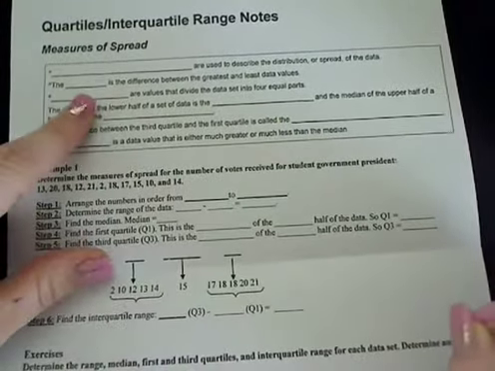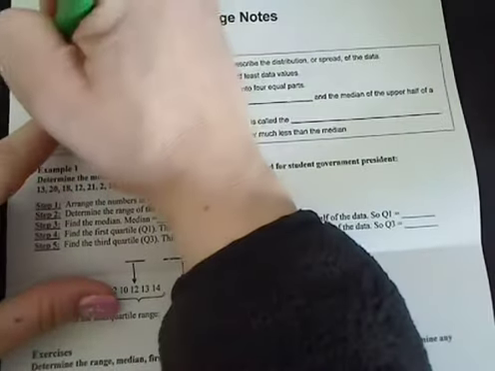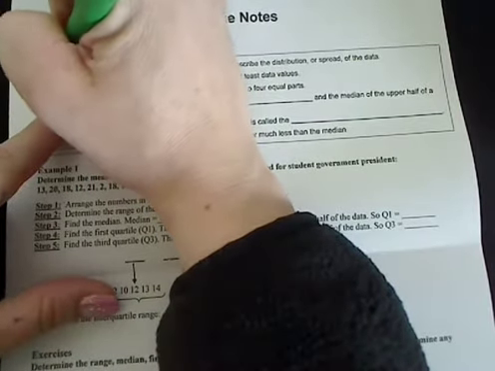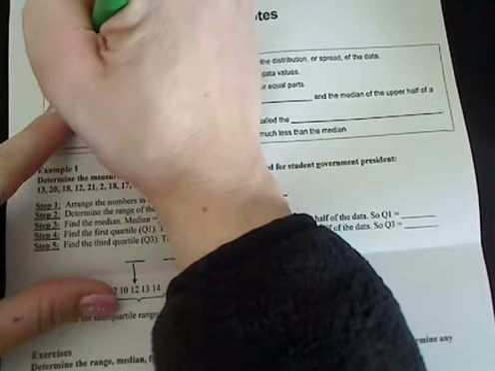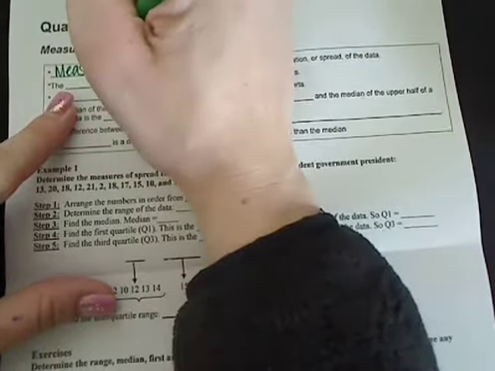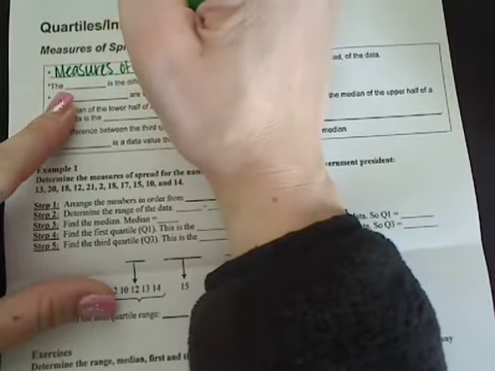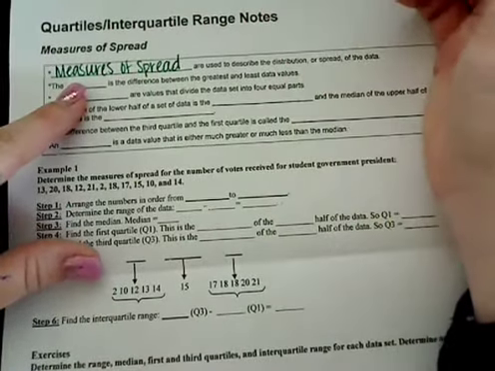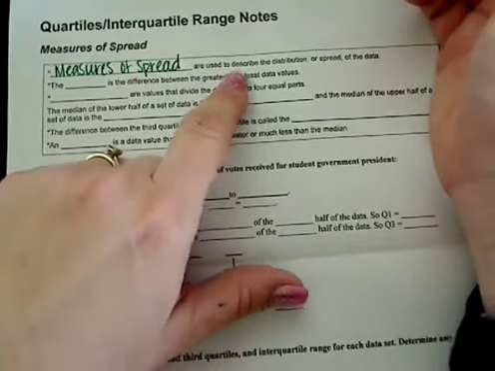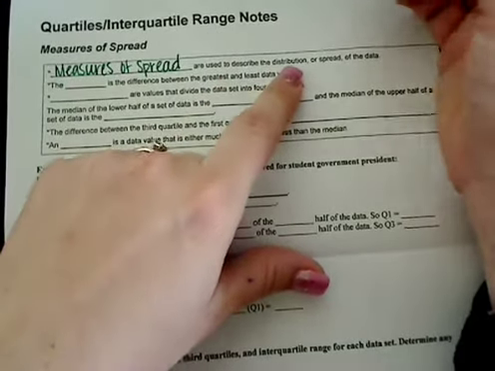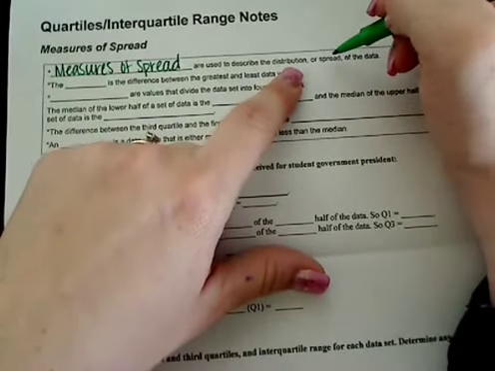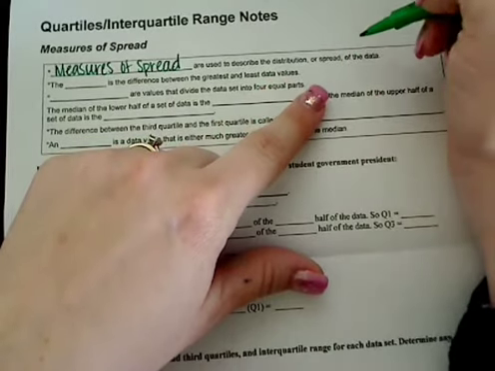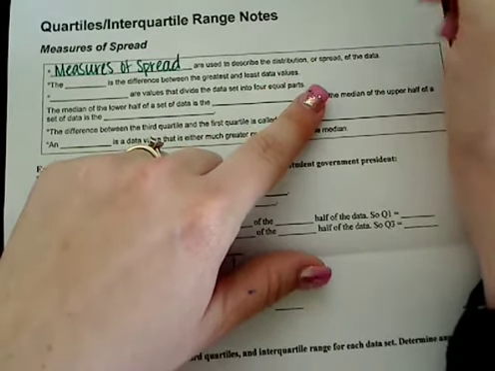So going up to the top, measures of spread is our first blank. Measures of spread. Okay, and that's also right here if you need it. So measures of spread are used to describe the distribution or spread, that's another word for distribution, of the data.